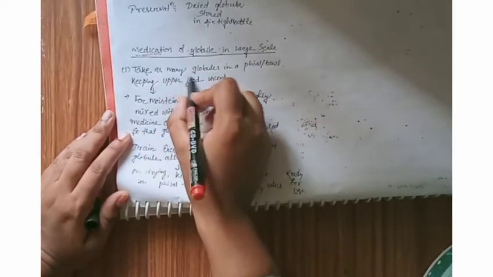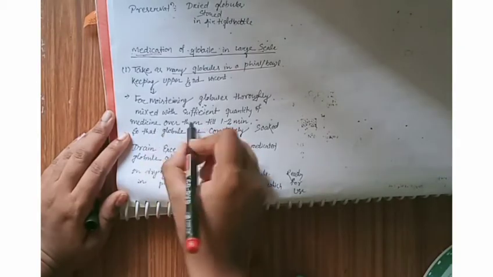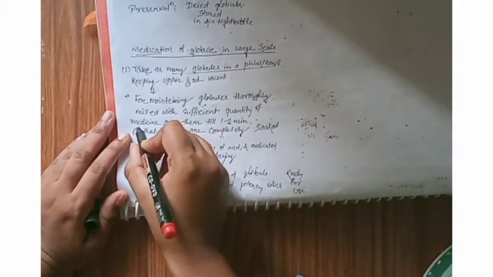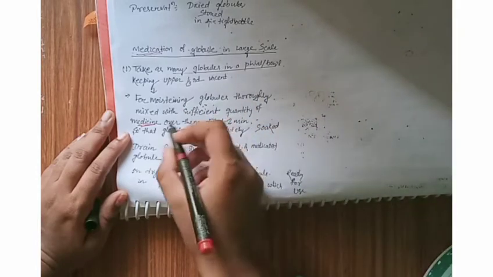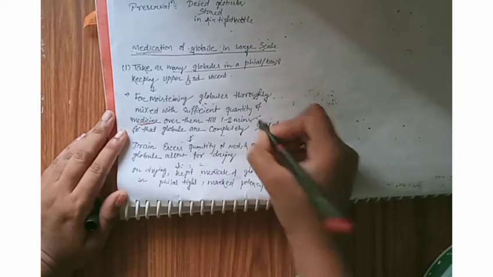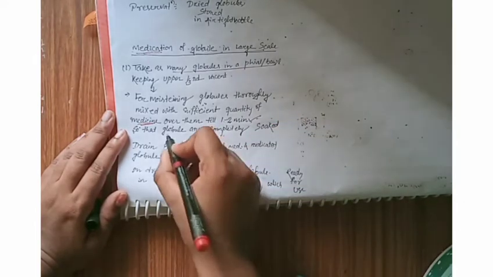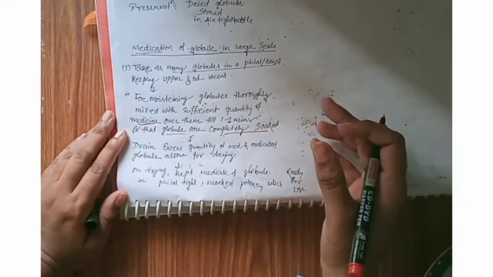First we take as many globules in a bowl, then moisten them with a sufficient amount of medicine, whatever amount of medicine we require to dispense. Then wait for 1 to 2 minutes so that the globules become soaked with the medicine.